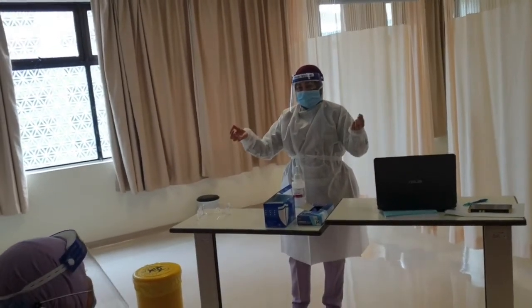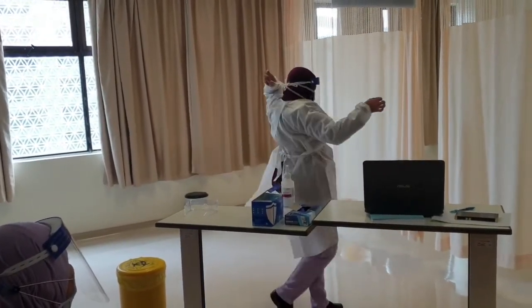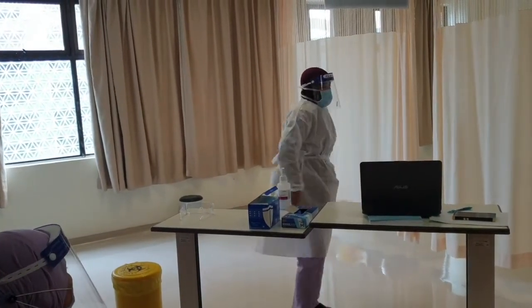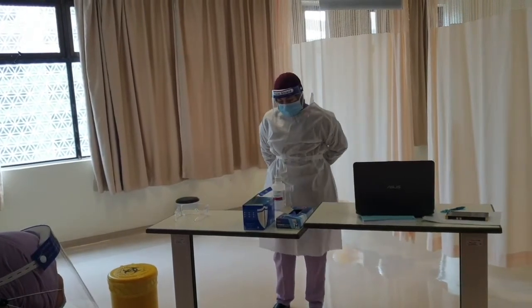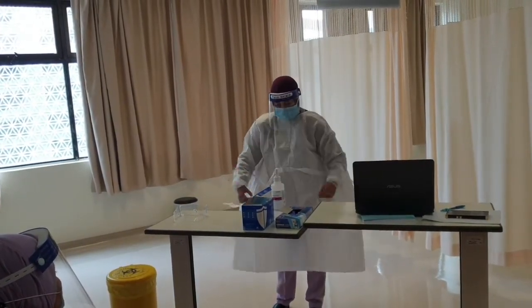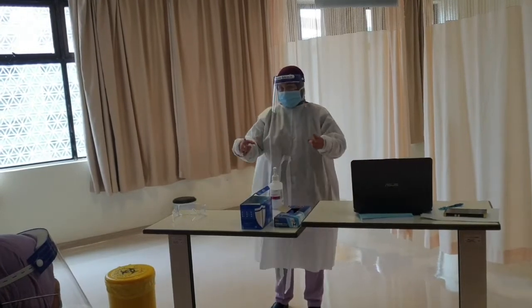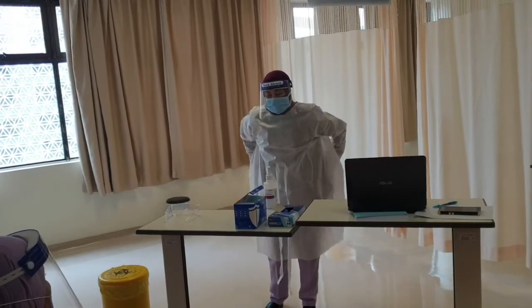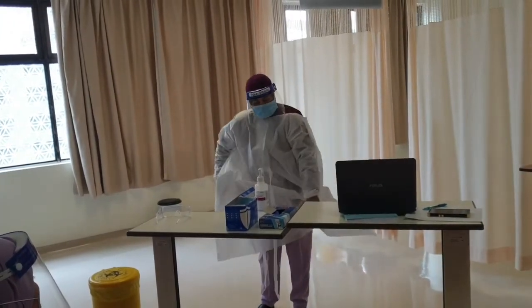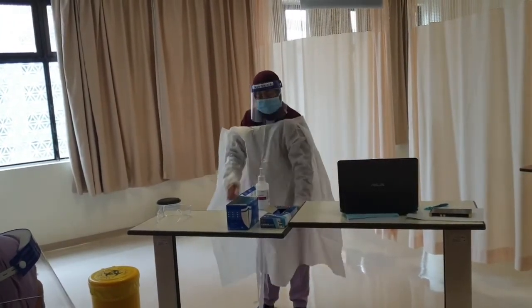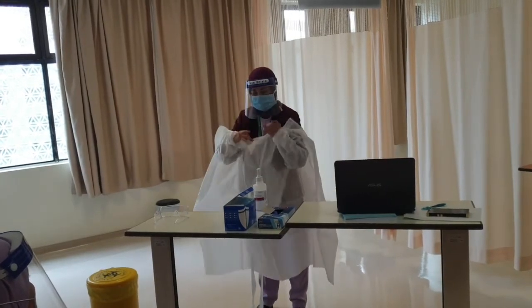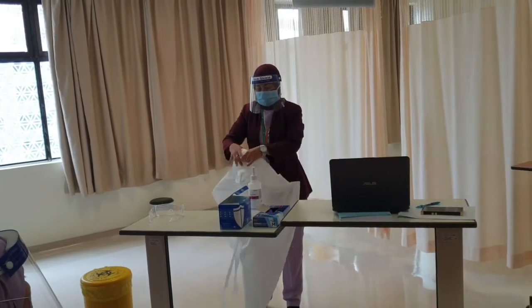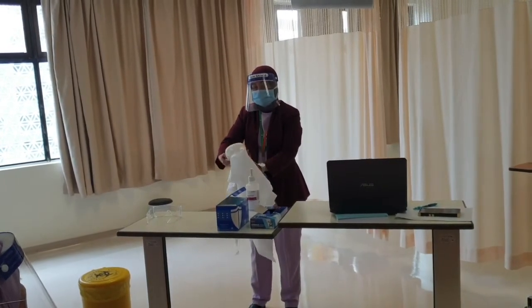How do you remove the gown? You just peel it out. This part, don't touch. Make sure the front is not touched. So you pull, you roll.